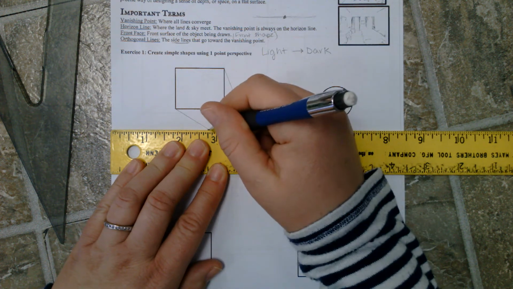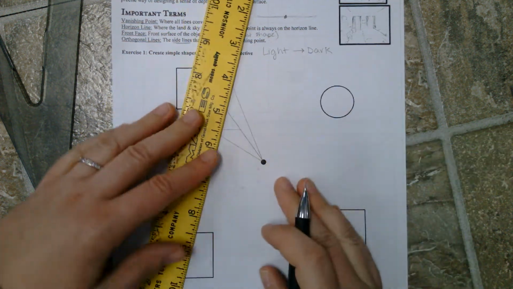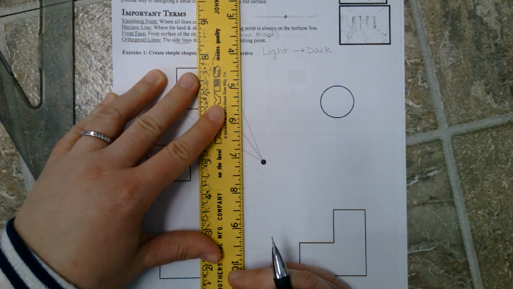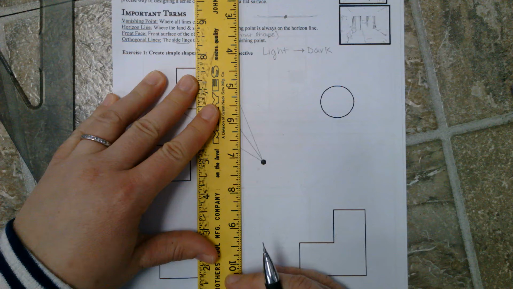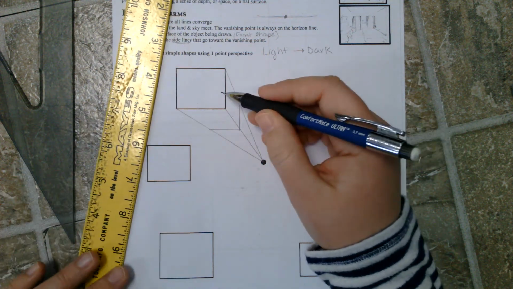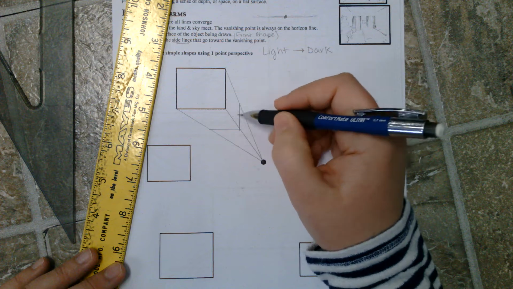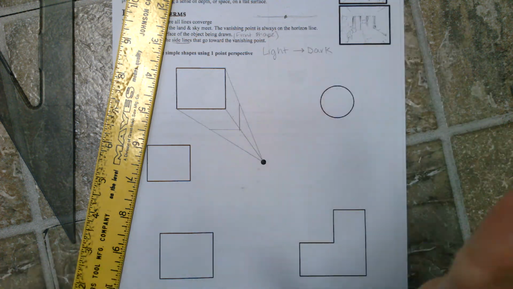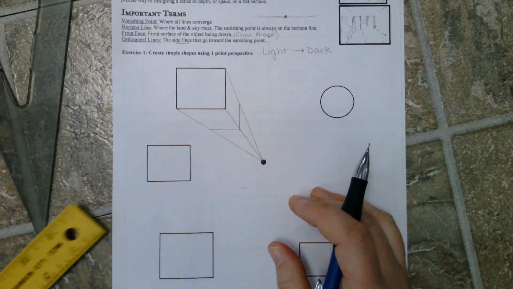And you go straight across, and then we come the other way, line it up to the bottom, we go straight up. It's going to match. So we're going to create parallel lines, okay, here and here, all right? Yes, it's going to look a little wonky, but it's okay.